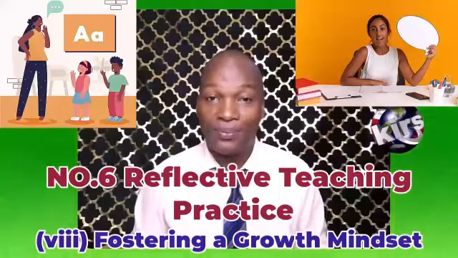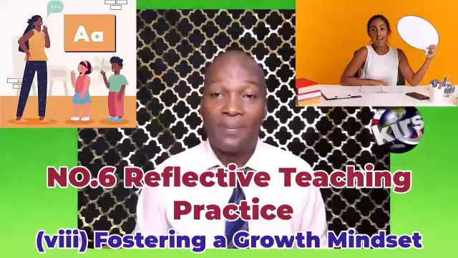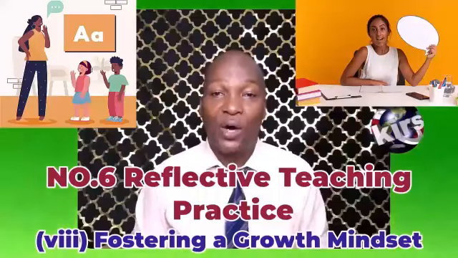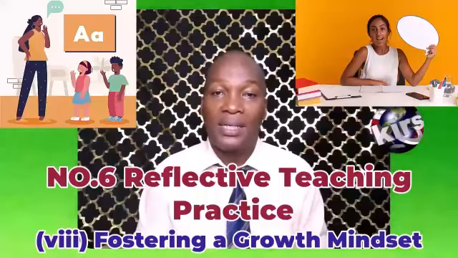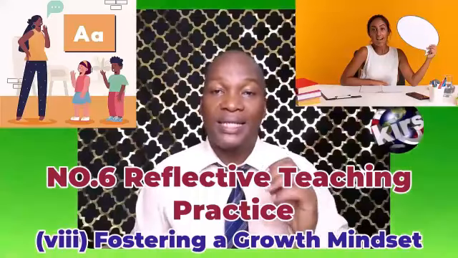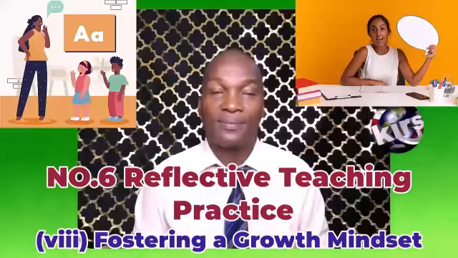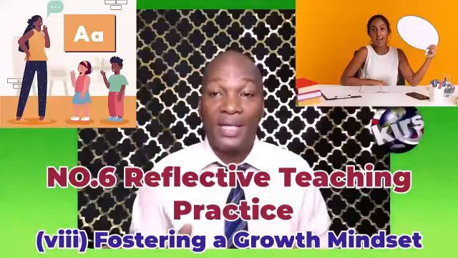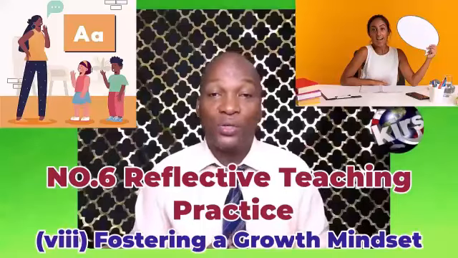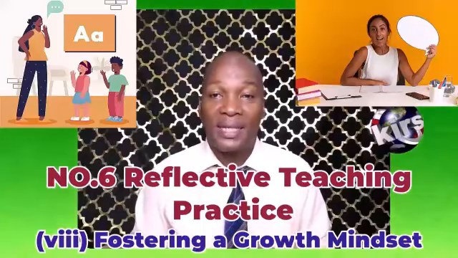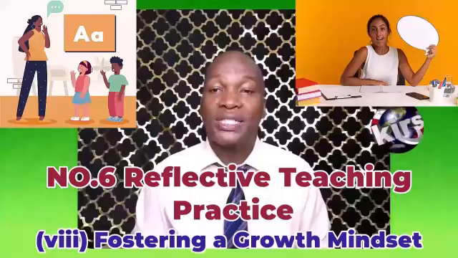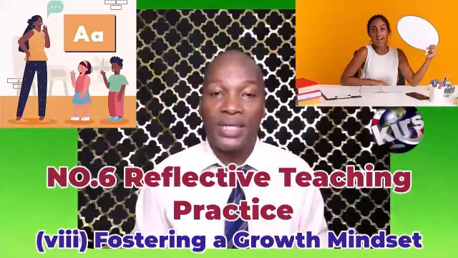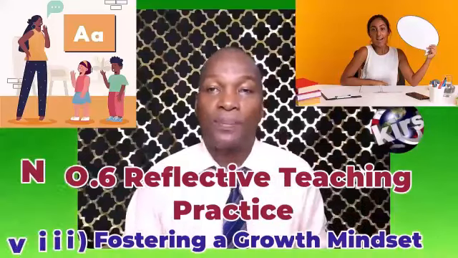For example, after completing an assessment, a teacher may reflect on the learning outcomes and acknowledge that some students faced difficulties. The teacher might then provide additional resources, practice exercises, or study sessions to help students strengthen those competencies, reinforcing the idea that learning is an ongoing process.